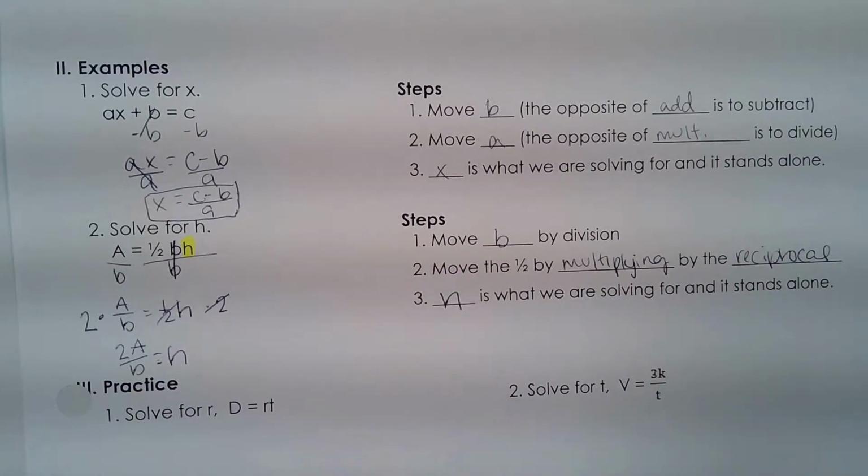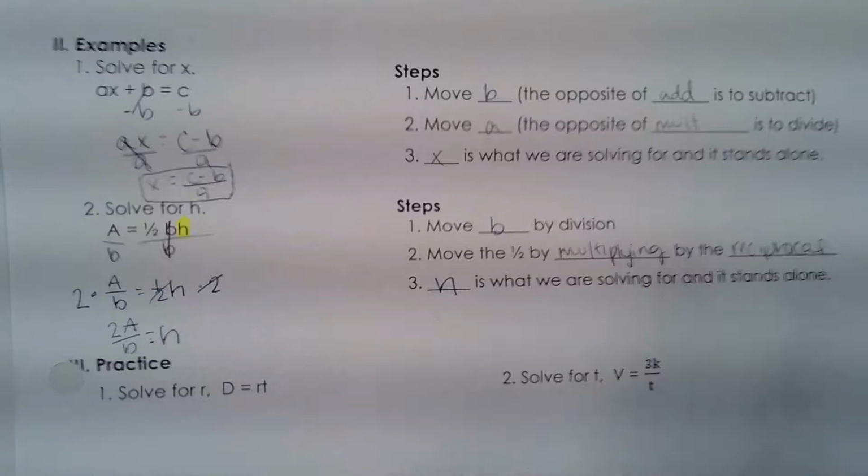Multiplying by the reciprocal, sorry. I didn't know what you were talking about.